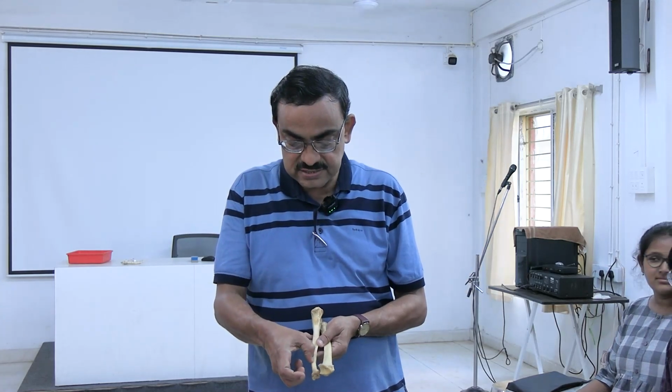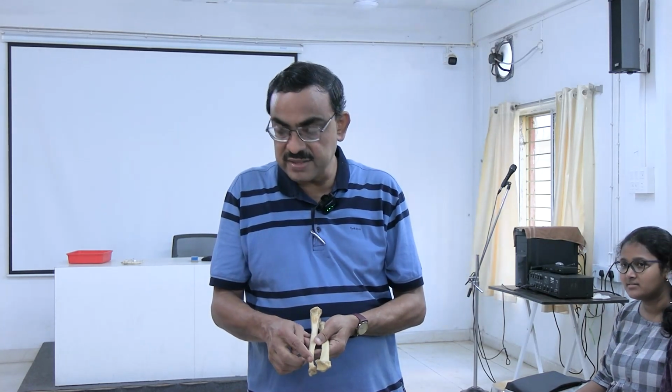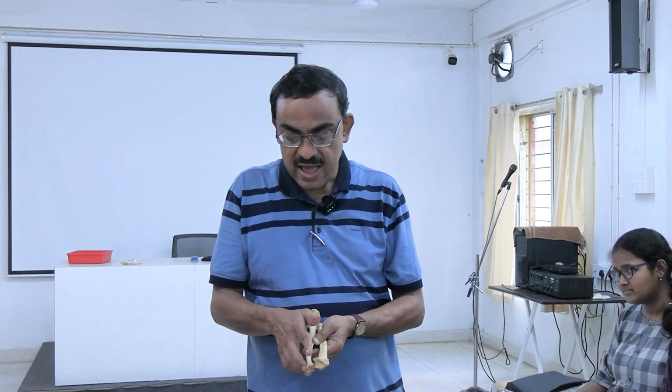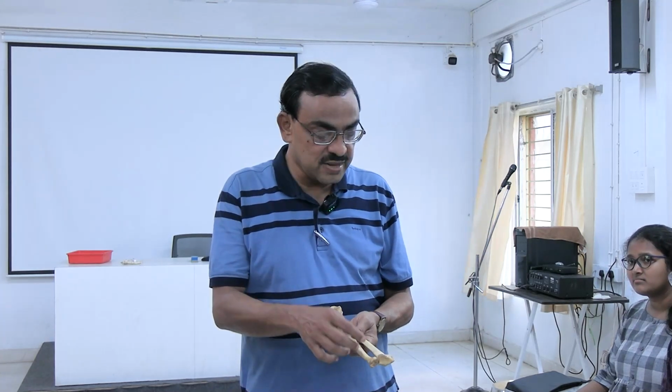There is a ridge from where this muscle takes origin, and it is inserted over the lower end of the radius. This muscle causes pronation.